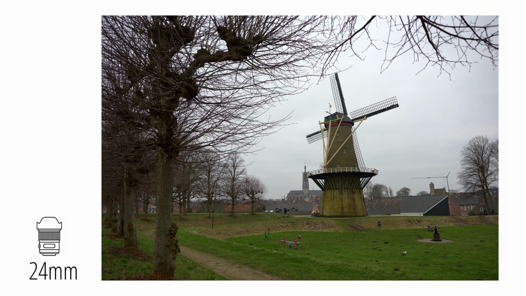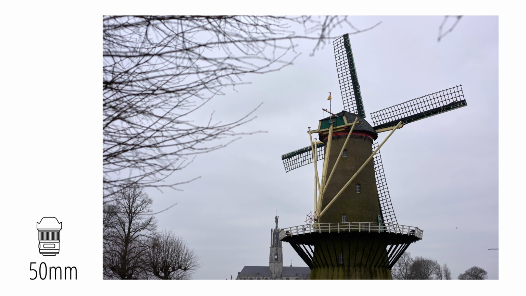Here you can see what different focal lengths represent in a real-world scenario. My first lens is a 24mm lens. This is a wide-angle lens that allows you to capture a lot of the environment in the photo. This 24mm is often used for landscape photography. Next I have a 50mm lens, the so-called standard lens.